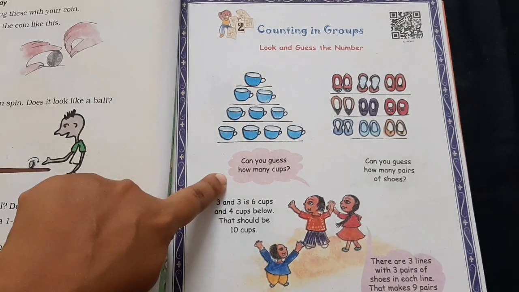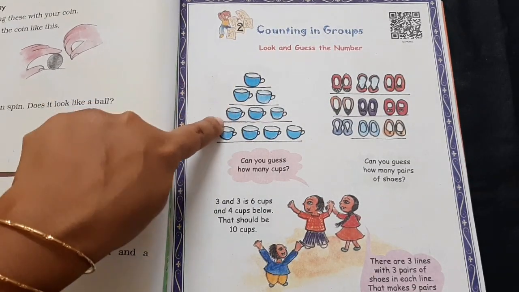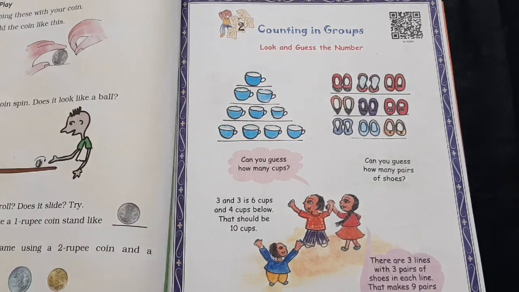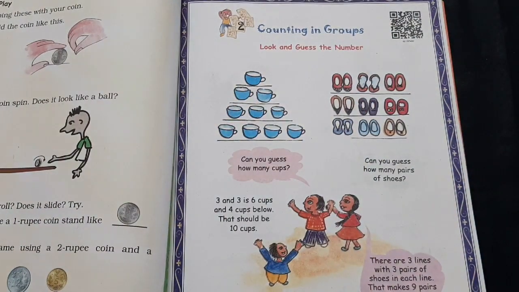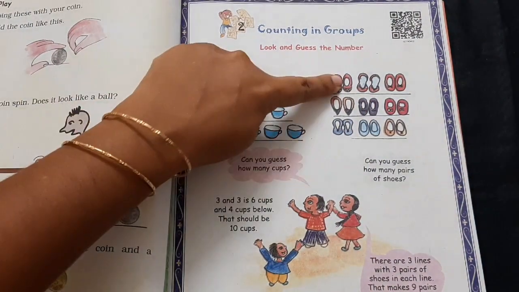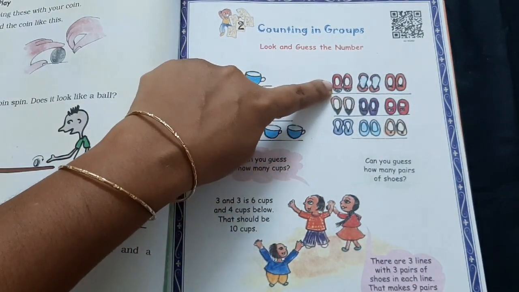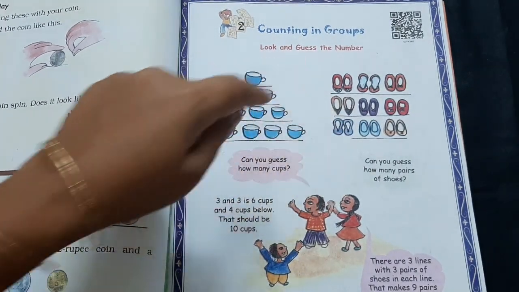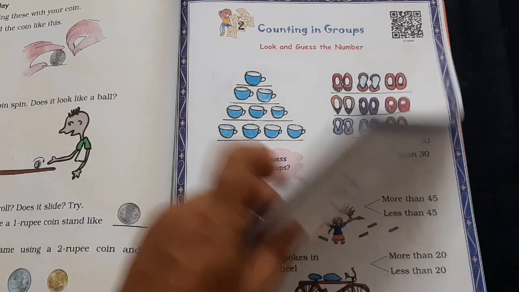Can you guess how many cups are there in this? 10. Yes, it's 1 plus 2, 3, 3 plus 3, 6, 6 plus 4, 10. Okay. So can you guess how many pairs of shoes there are without counting? First count this one. 1, 2, 3. There are 3 in one row, and how many rows are there? 1, 2, 3. So 3 threes are 9. Very good. It's easy, right? Yes. Next.